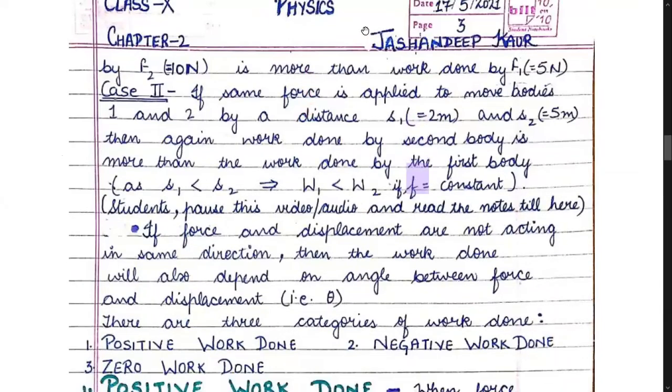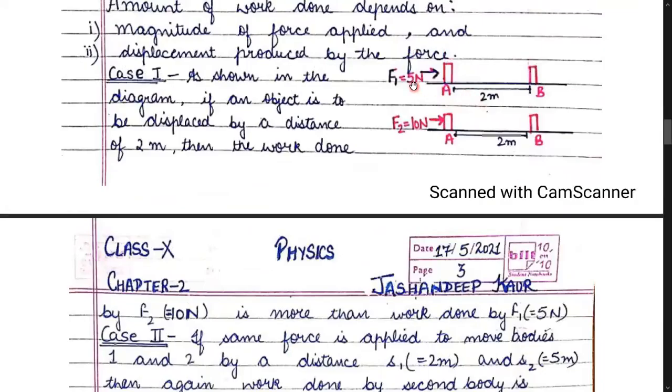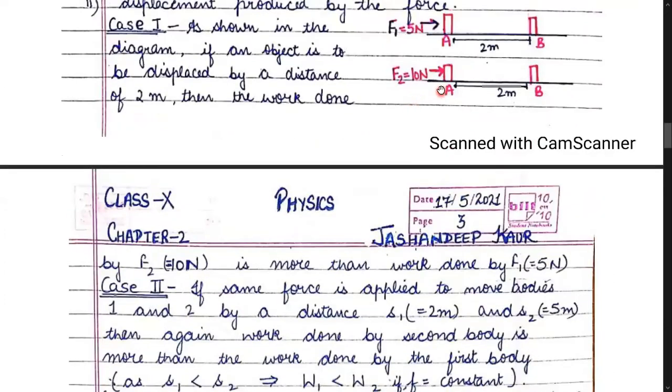Similarly, if the same force is applied in both case 1 and case 2, but the distance traveled is different. Suppose I am applying 5 Newton force in both cases, and in the second case I am covering a distance of 5 meter, while in case 1 I am covering 2 meter. So here the answer would be 10 joules in case 1, 5 into 2, while in the other case it would be 5 into 5, 25 joules. So children, I hope this is clear.